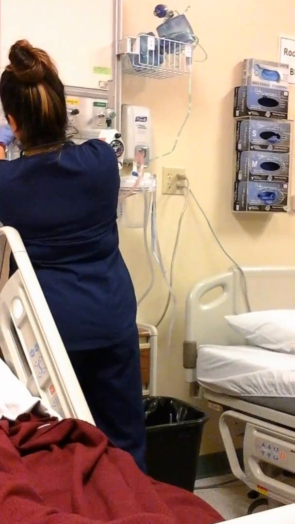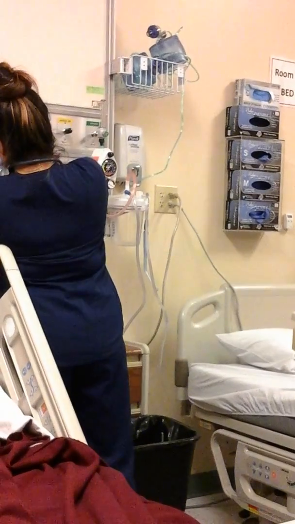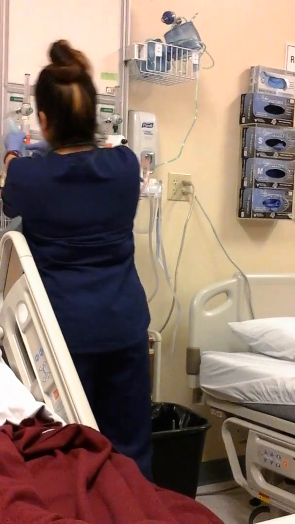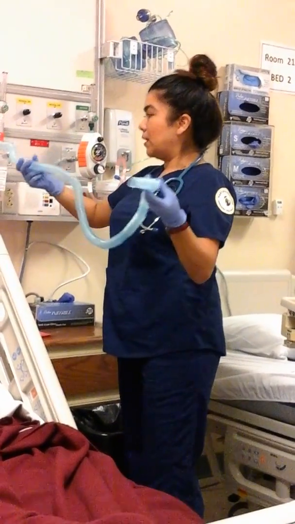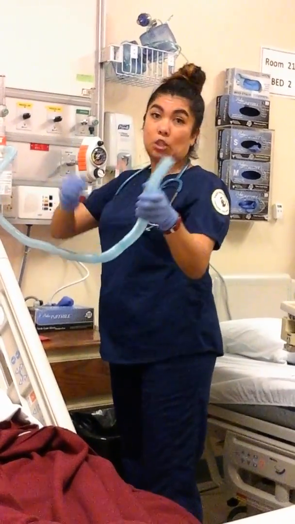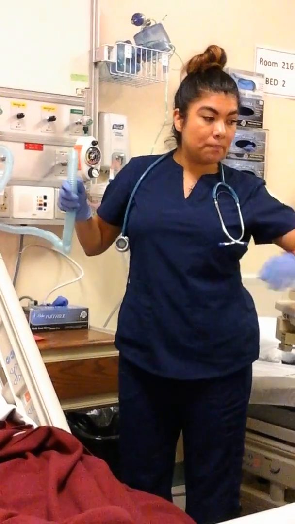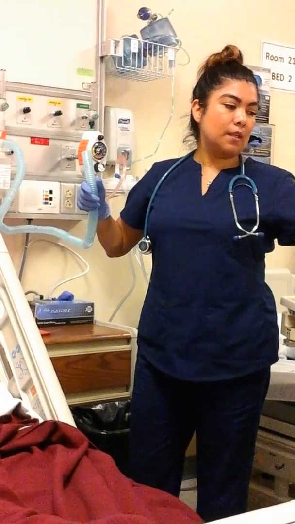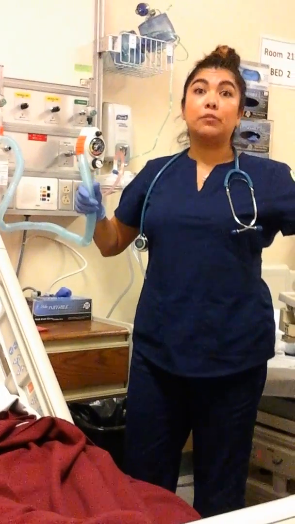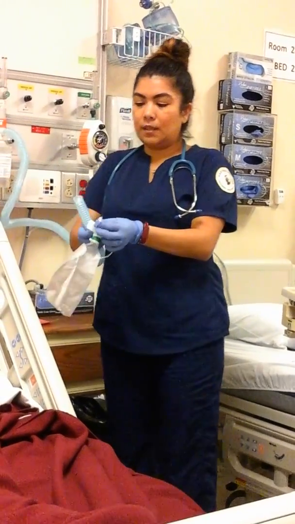To attach the tubing, you just want to make sure that the tubing does not touch the floor, because you want to prevent any bacterial contamination.